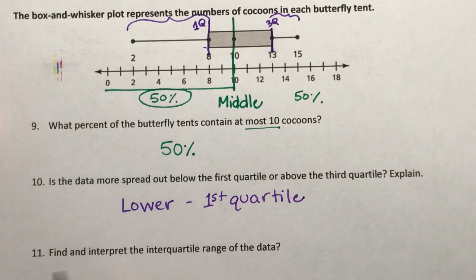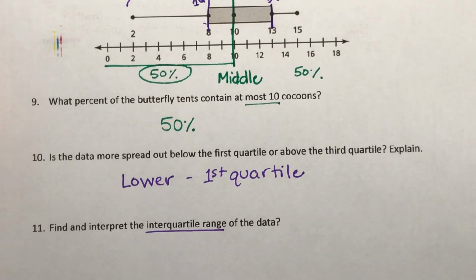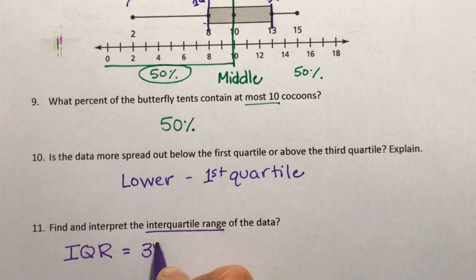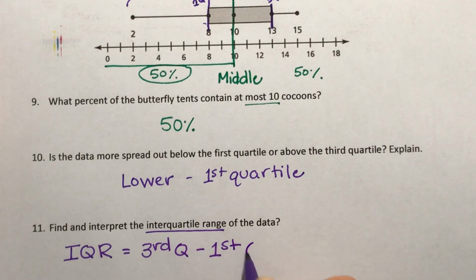Okay. All right, then find and interpret the interquartile range. This is the one that I posted a picture of, how to find that. Interquartile range, in the future, will be called IQR. That's where you take the third quartile and you subtract the first quartile.